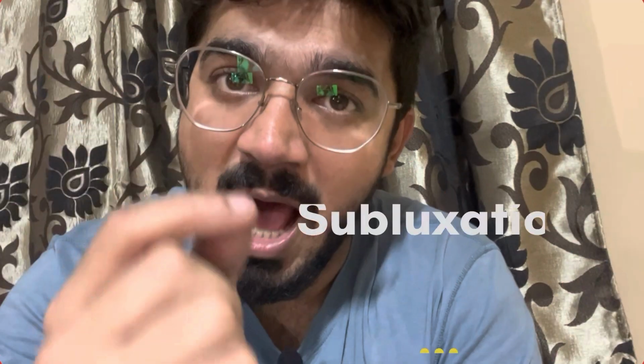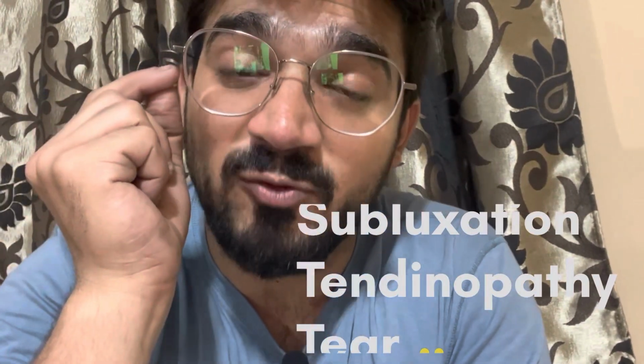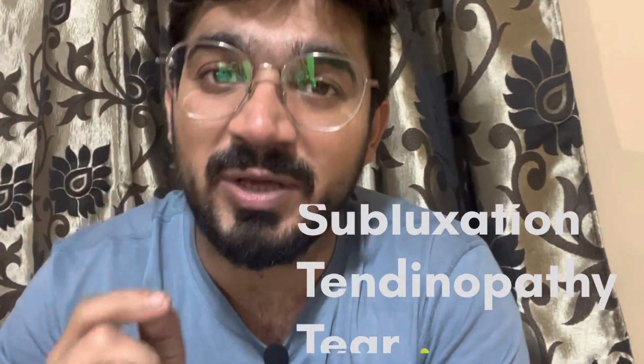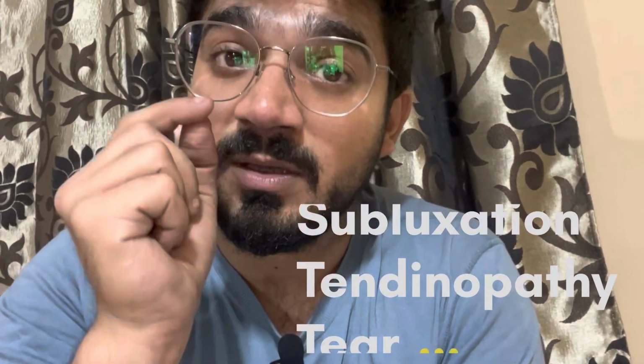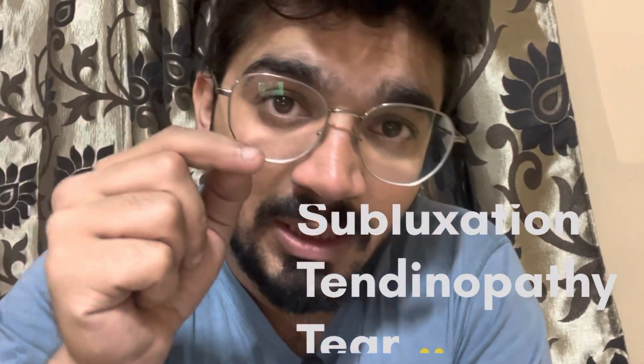So you have to ask your patient to pinpoint the location of the pain. If he is pointing in the subfibular region, now you are dealing with the peroneus, a peroneus tendon problem. Now you have to identify whether it is a subluxation, a tendinopathy, or a tear.